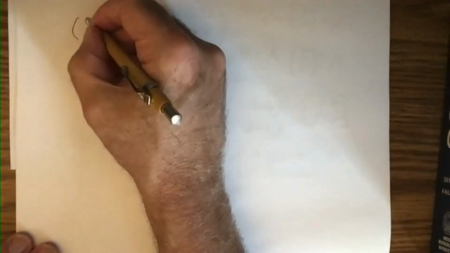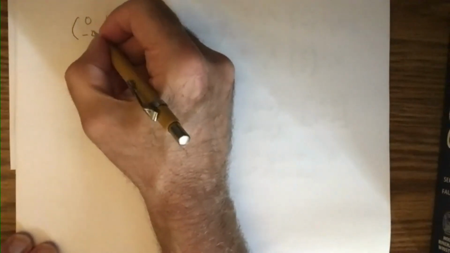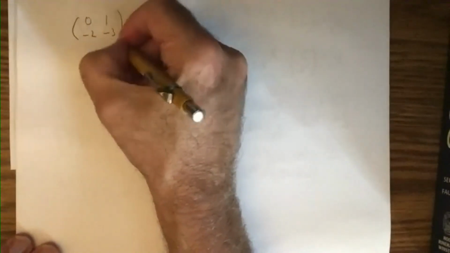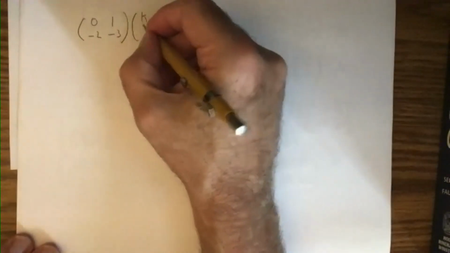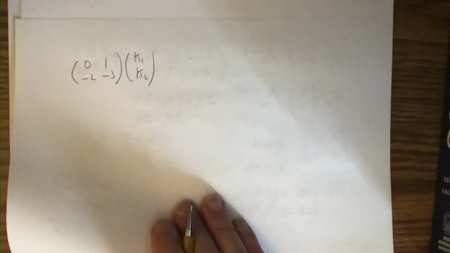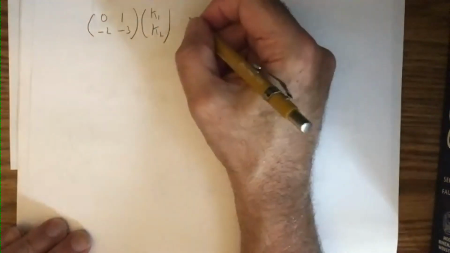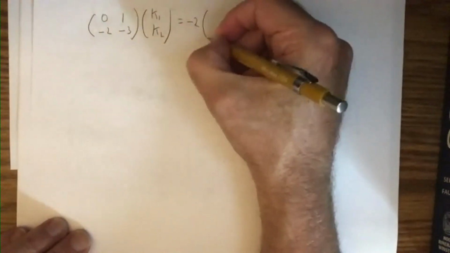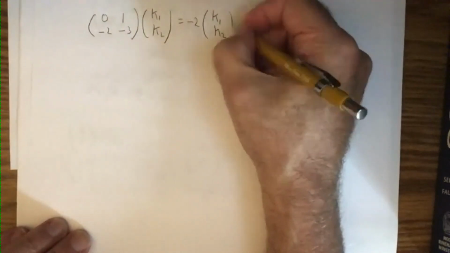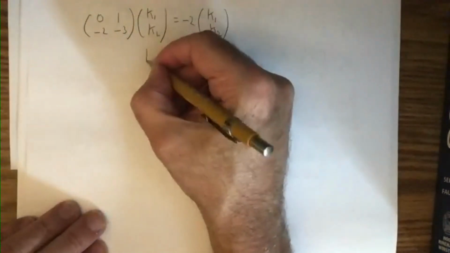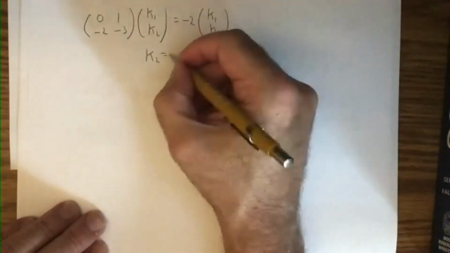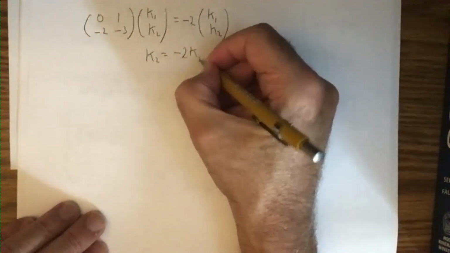So let me copy the matrix again. This would be 0, 1, -2, -3. Now I have K1, K2, and let's see, the other eigenvalue was -2. So this is going to be 0, and then I'm going to have K2, and then this is going to be 2 K1, right?